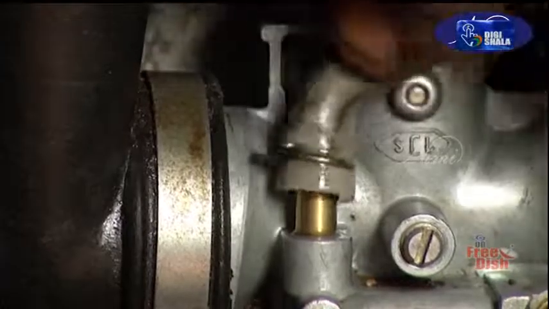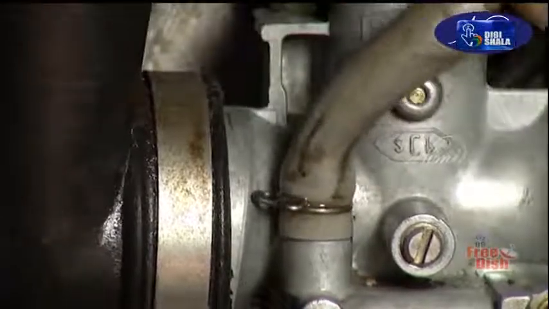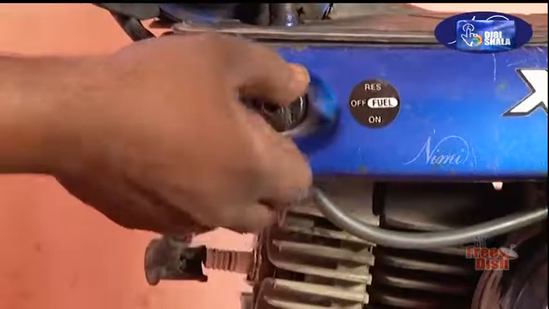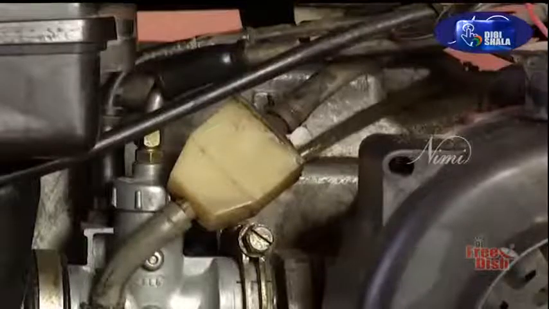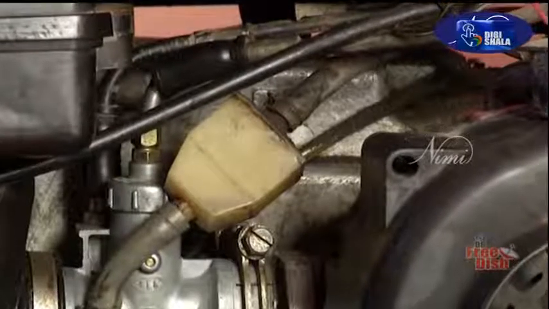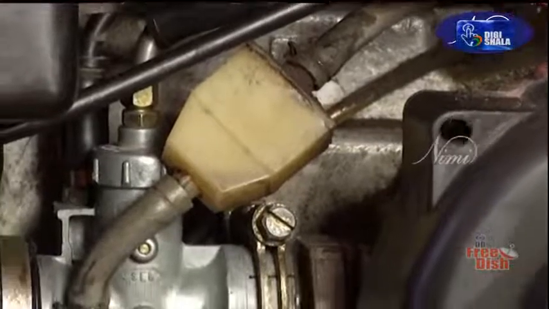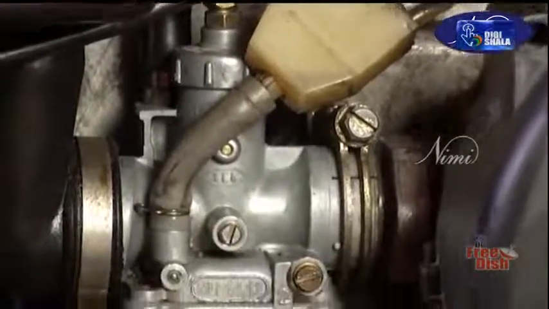Connect the fuel inlet hose and open the fuel tap, allowing fuel to flow into the carburetor. Wait for 2 minutes and start the engine and allow it to warm up.